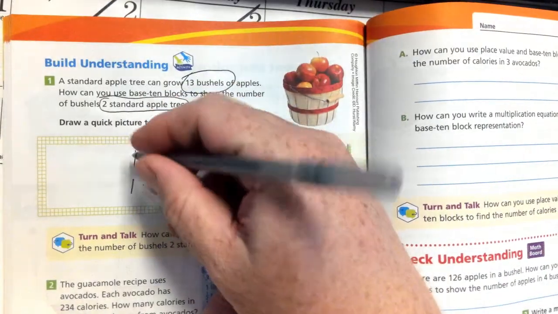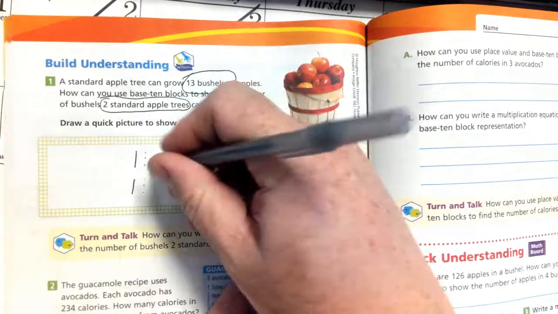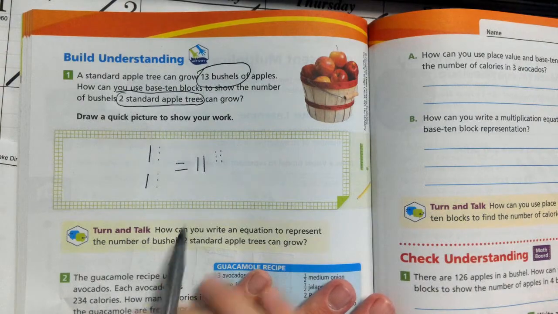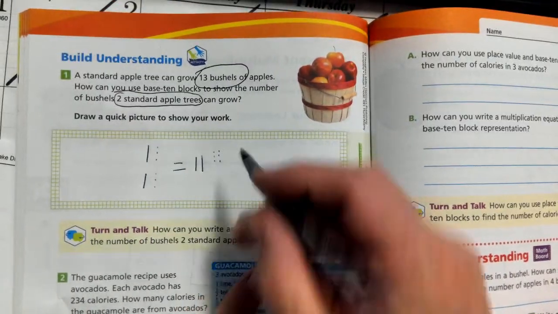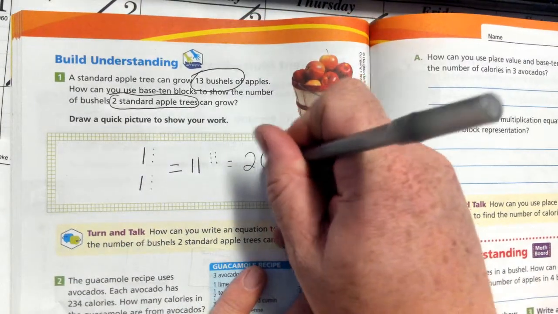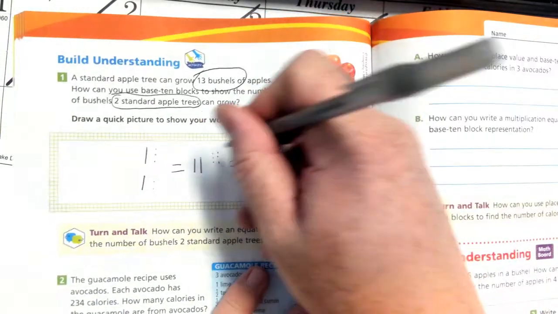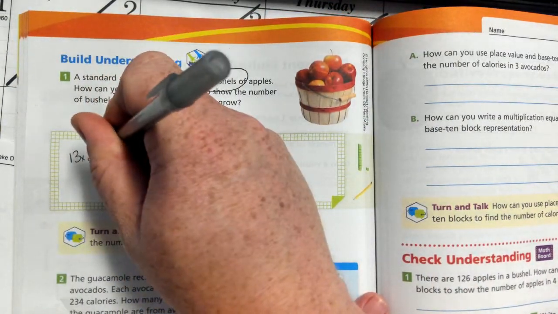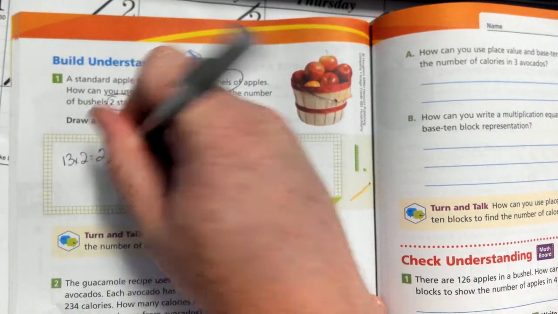Okay, these 2 combined, I have 2 10s. And 1, 2, 3, 4, 5, 6. So 2 and 6 equals 26. So what I have there is 13 times 2 equals 26.